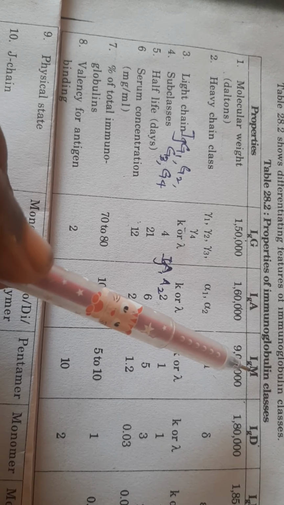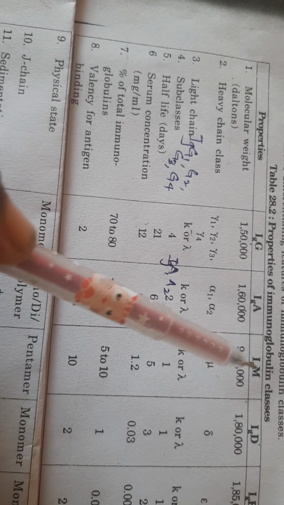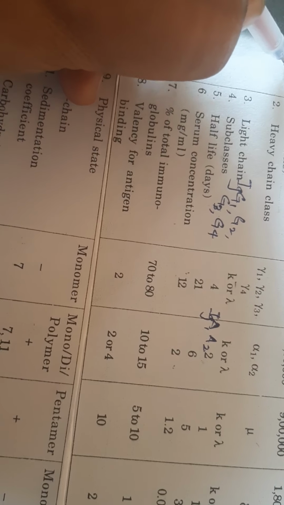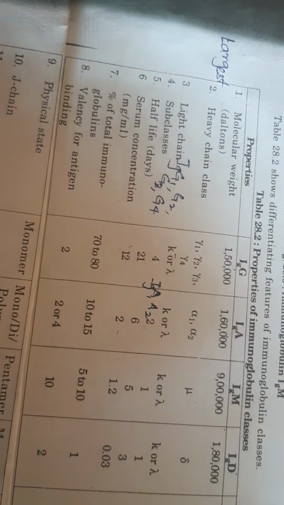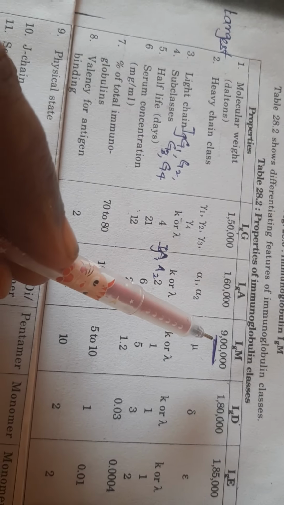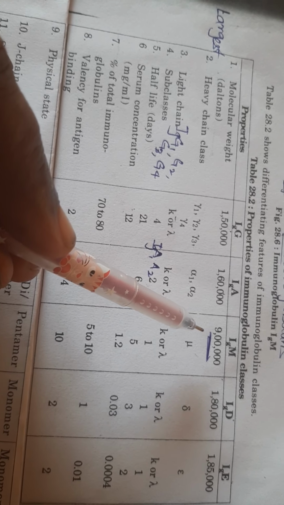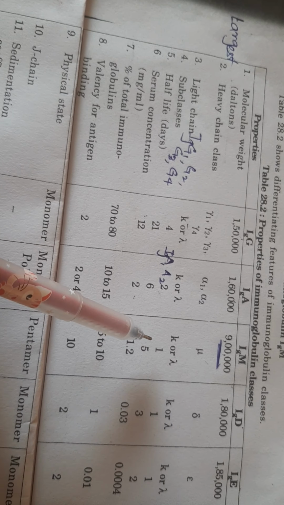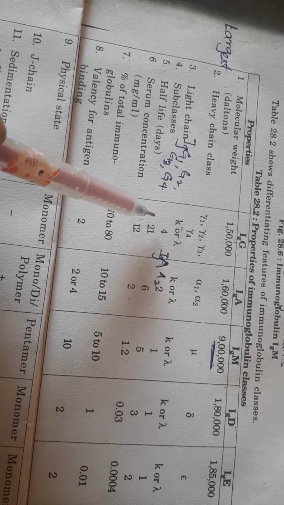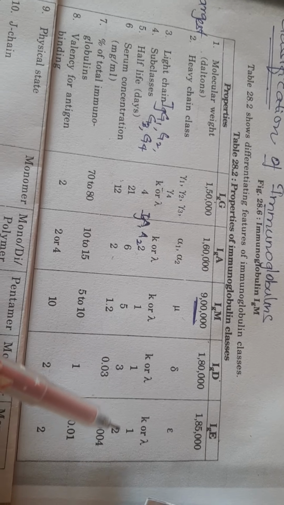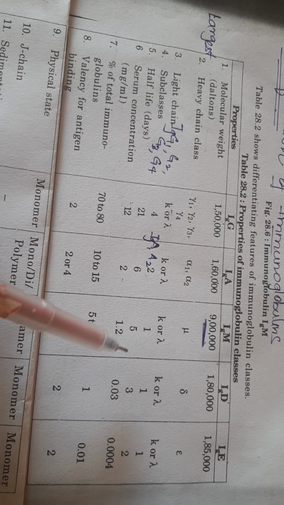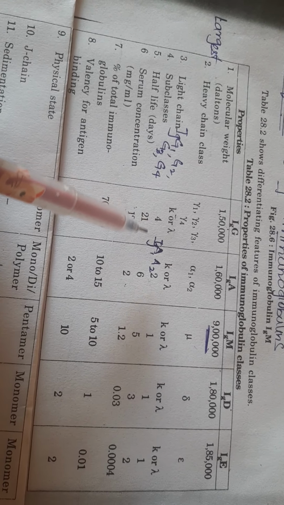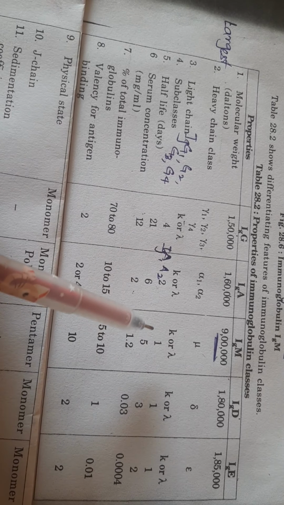Coming to the third major class, immunoglobulin M. The speciality of immunoglobulin M is that it is the largest immunoglobulin. It has a molecular weight of about 9 lakh Daltons. The heavy chain is mu, and the light chain is kappa or lambda, and it has only one subclass. Except G and A, the remaining classes have only one subclass, whereas G has 4 subclasses and A has 2 subclasses.